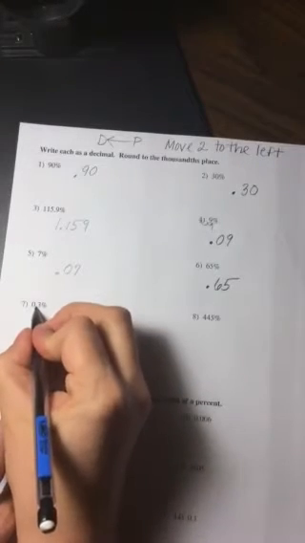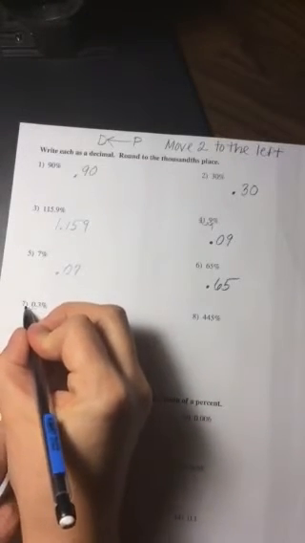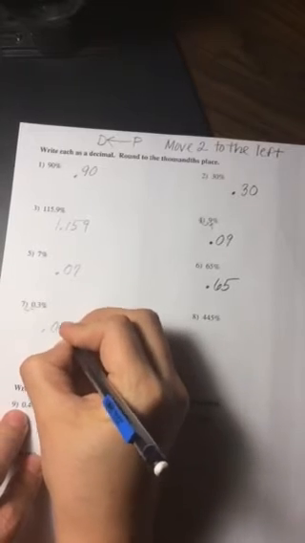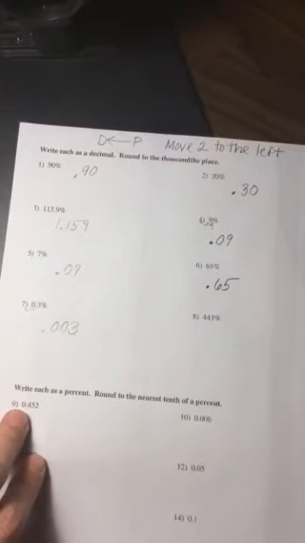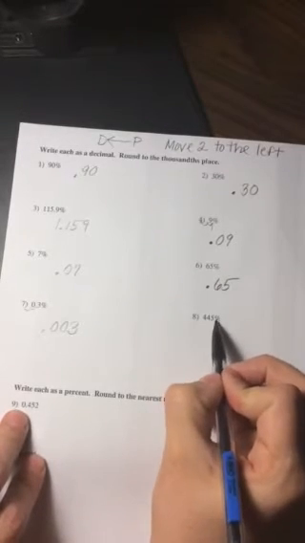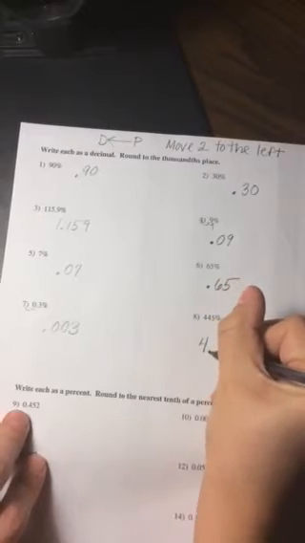0.3%, I see the decimal. I'm going 2 to the left, fill in a placeholder, so 0.003. 445%. Okay, so not a percentage we typically hear, but I can do the same thing. All right, it's at the end, 2 to the left, so it's 4.45.